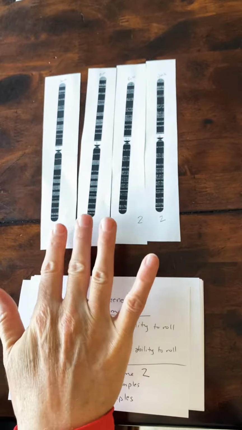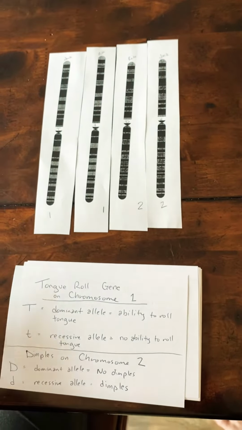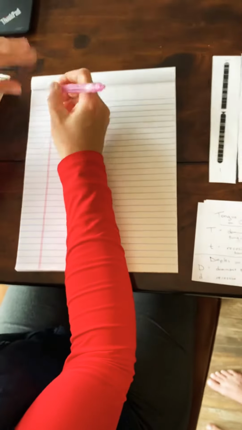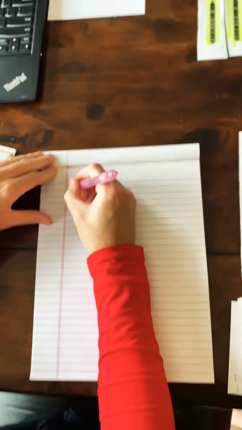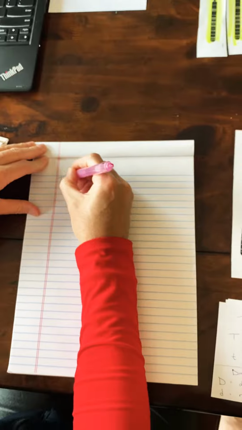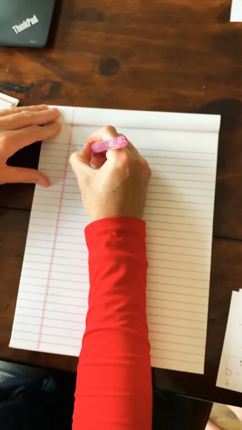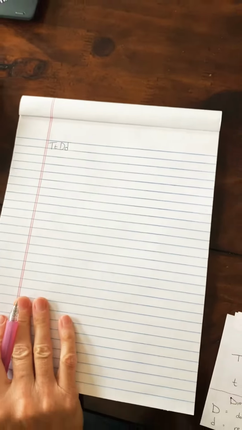When you put these two genes together, there's our genotype. If we write that down, chromosome 1 is a big T, little t, and chromosome 2 has a big D, little d.